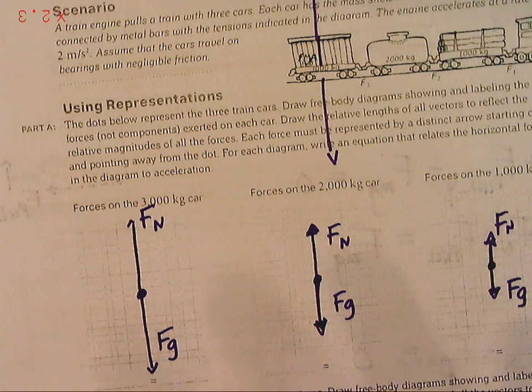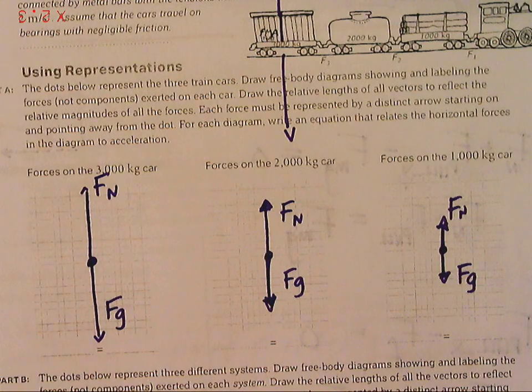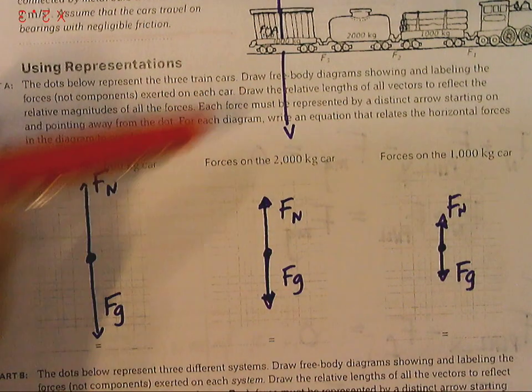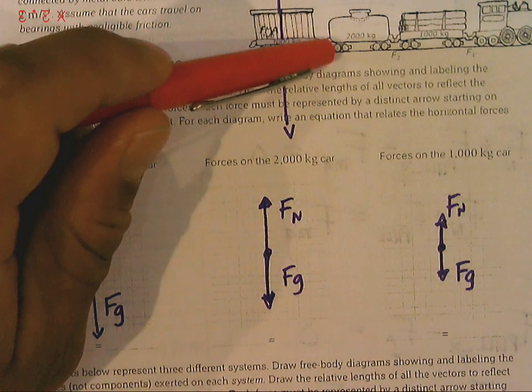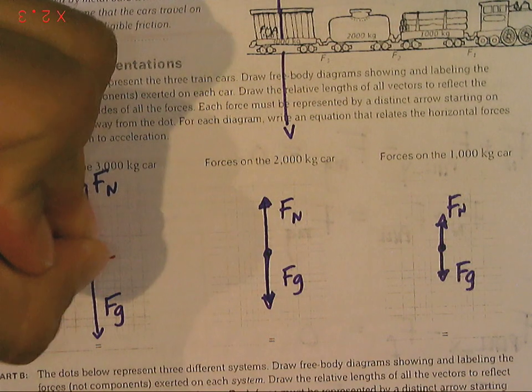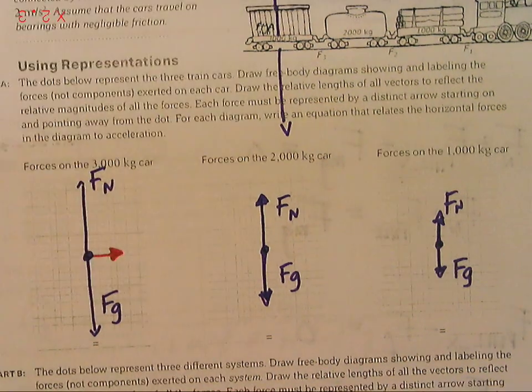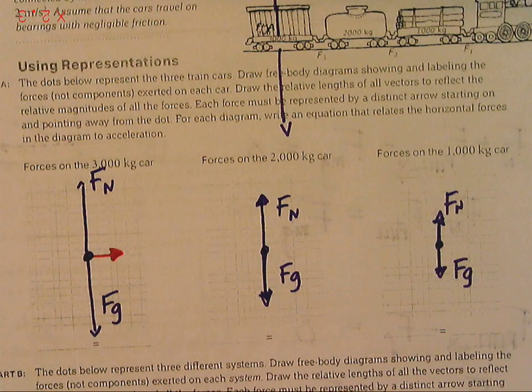Now what about the x components? This is where it gets interesting. The third cart, the 3,000 kilogram cart, is here on the end and it only feels one force, F3. F3 is literally going to be pulling it.